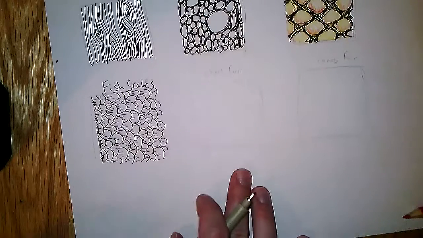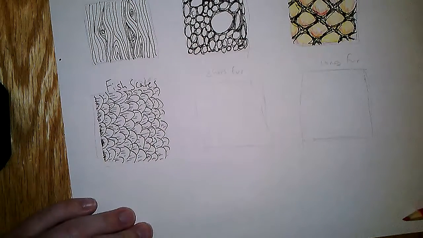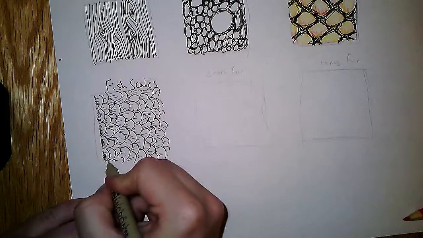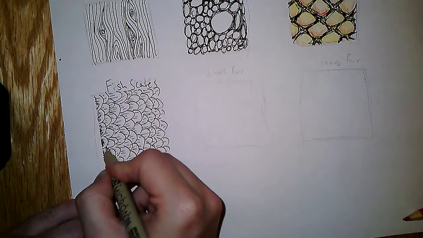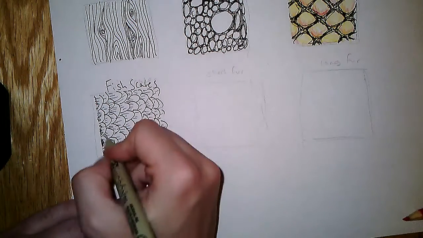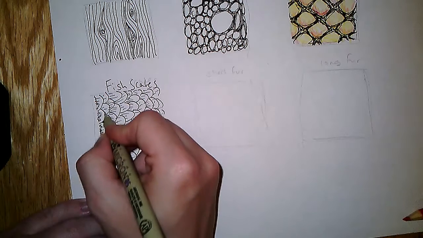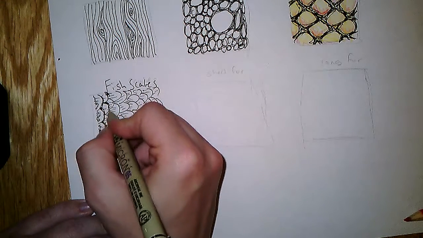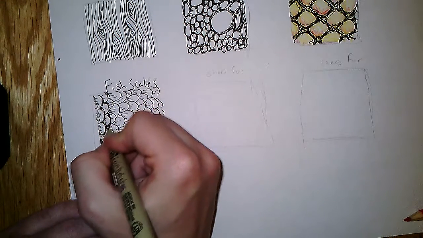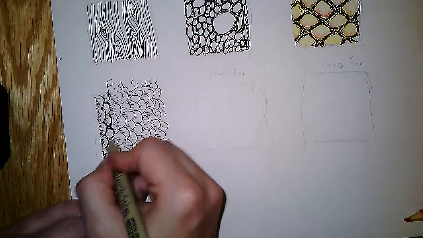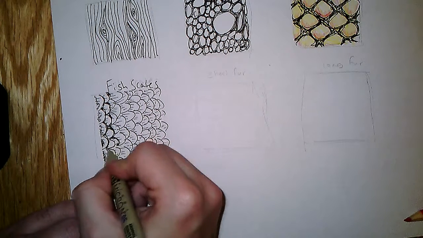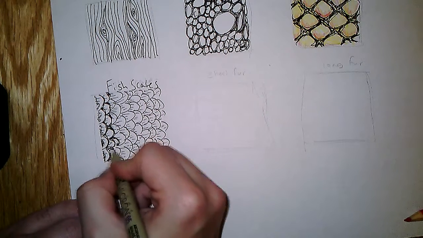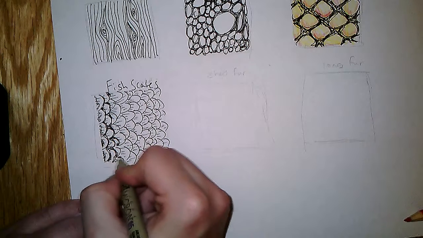The first one, and then what you're going to work on is worrying about where these curves are. So just darkening along the curves, tops, wherever there's a curve, just making it a bit bigger, darker. And that's going to give it a little shadow.